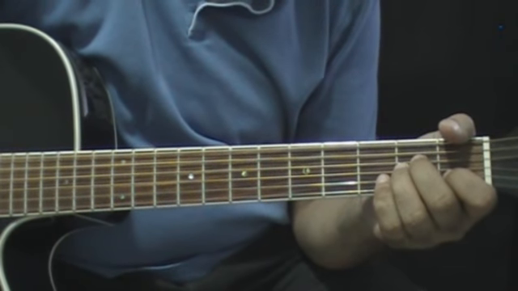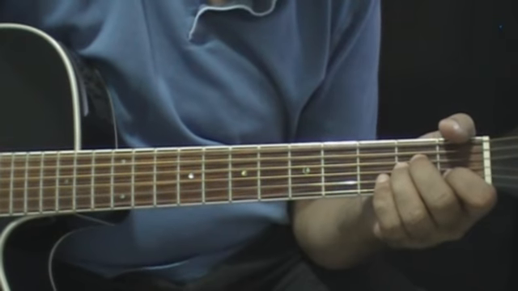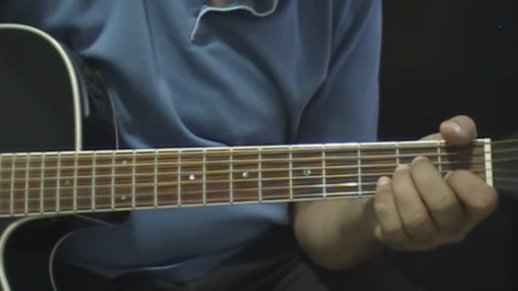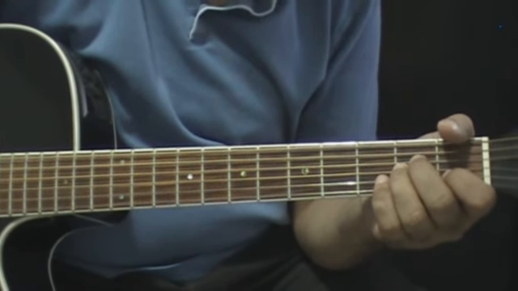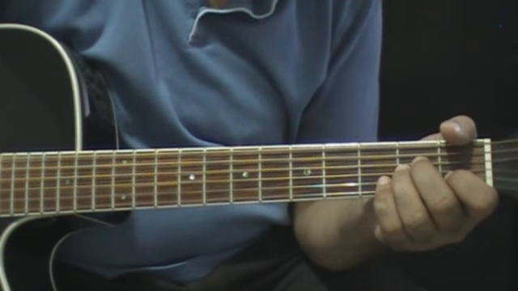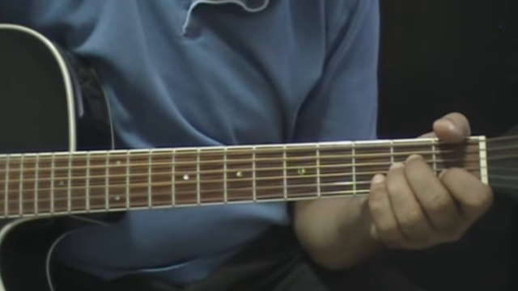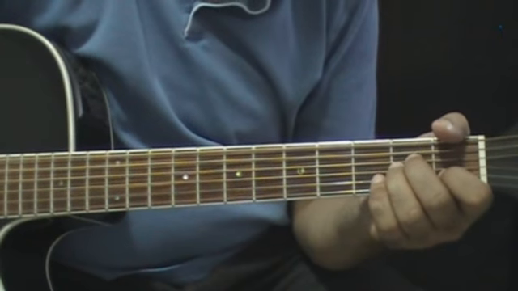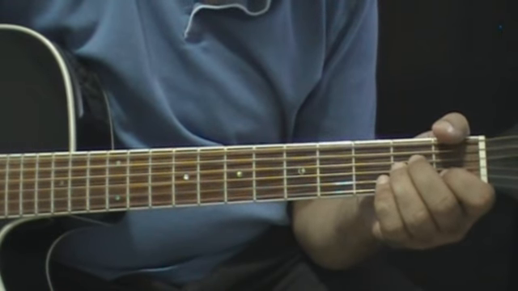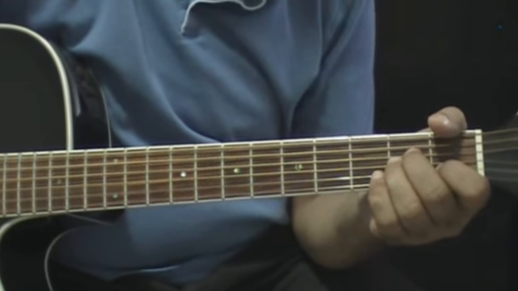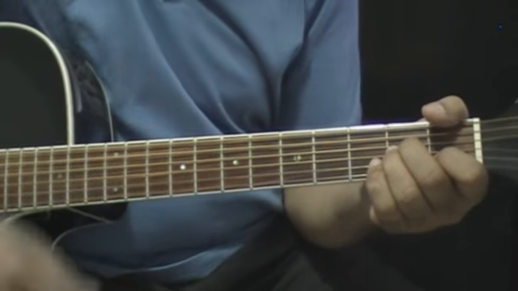They're all in different keys, and I'm going to try and show you both using open chords and bar chords. I'll show you some very simple techniques in case you're a beginner. I'll also show you some advanced techniques where you can really add a lot of style to your strumming, and hopefully you're going to enjoy this lesson.